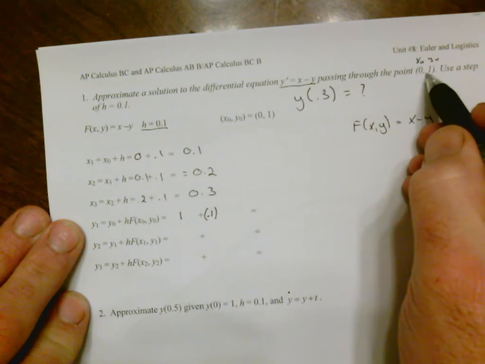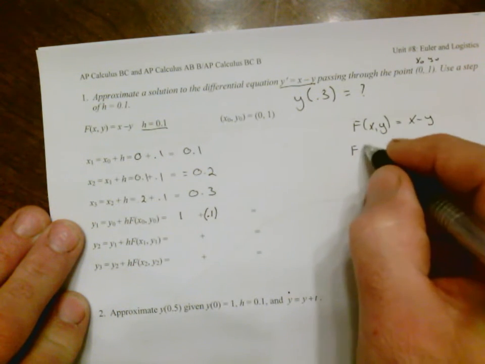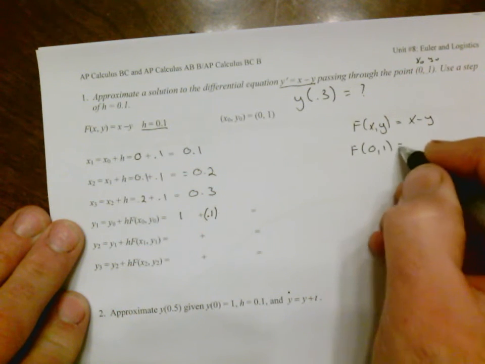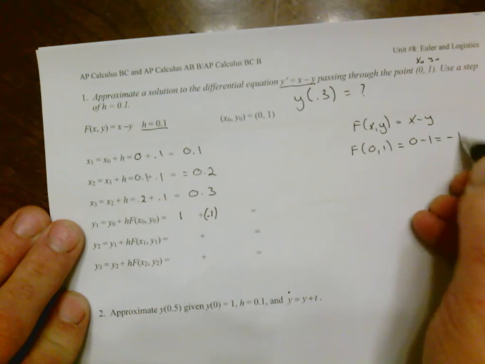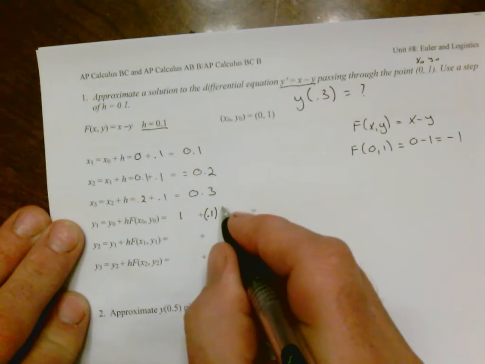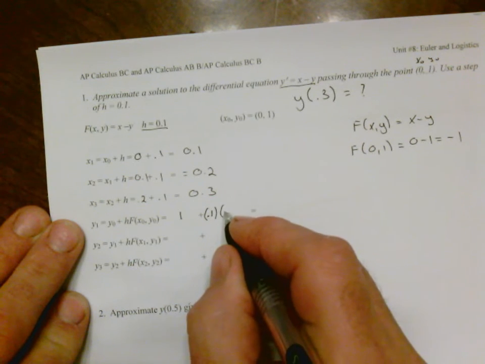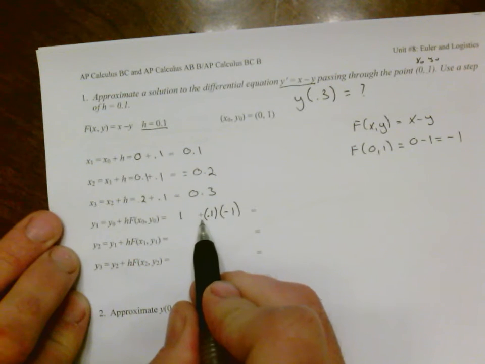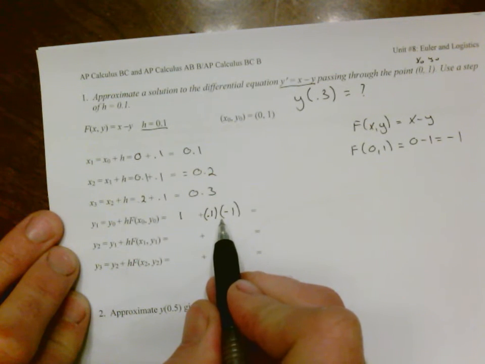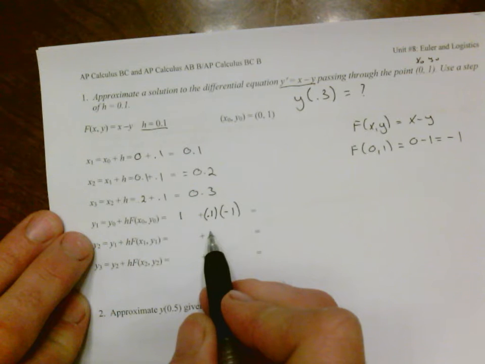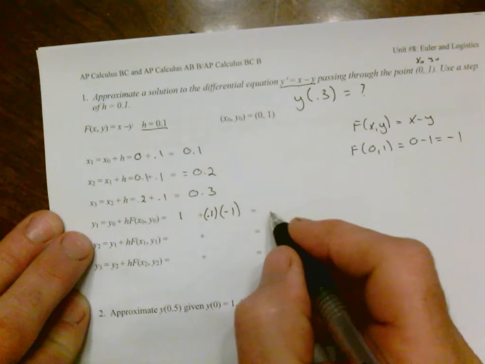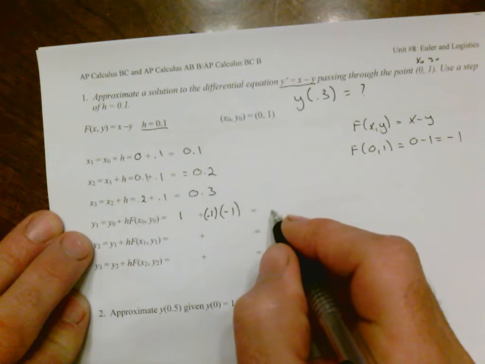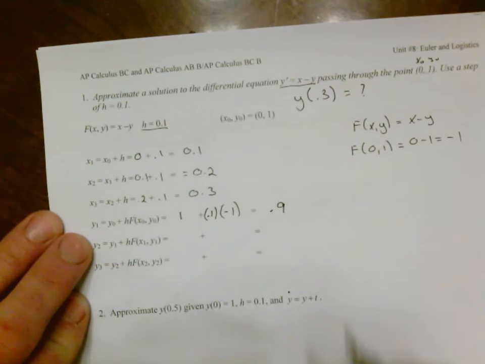So if I go to the prior point and I plug this in here, I have f of 0, 1 is equal to 0 minus 1, which gives you negative 1. So this is going to then be multiplied by negative 1. So you have 1 minus 0.1, and that's going to give you 0.9.